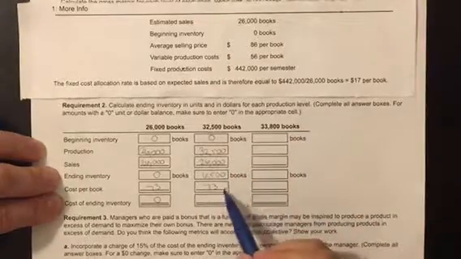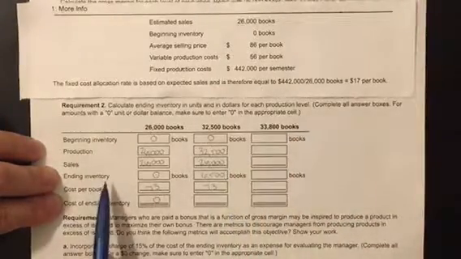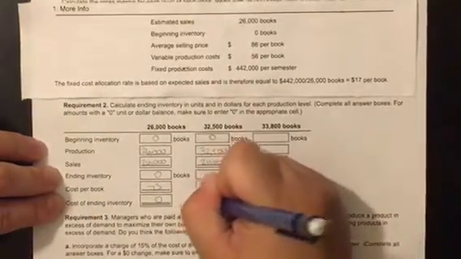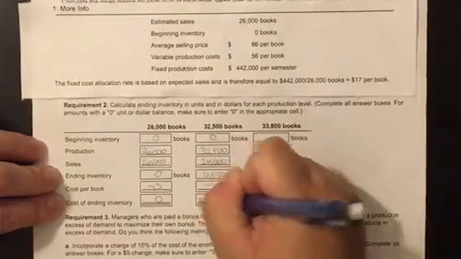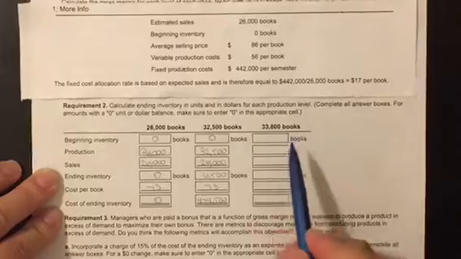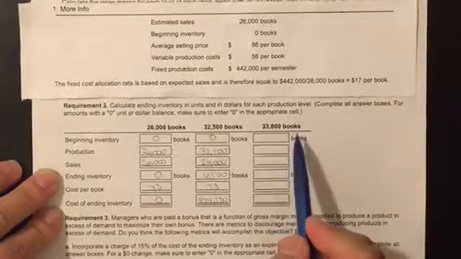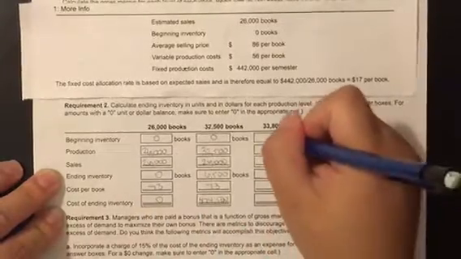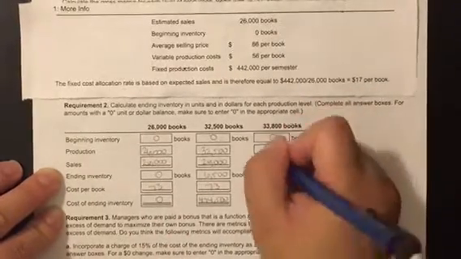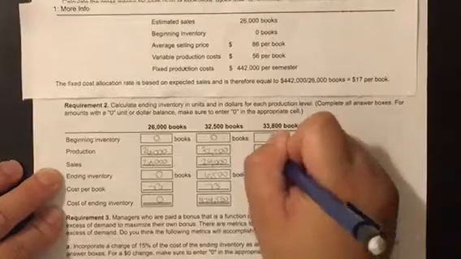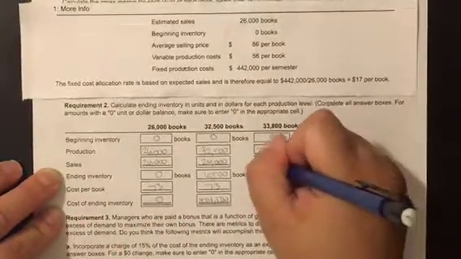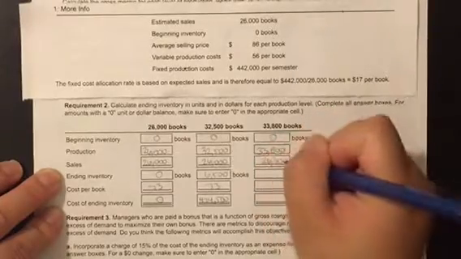And we're going to multiply the two. So our ending inventory multiplied by our cost per book, that's going to be $474,500. And for 33,800 books, our beginning inventory stays the same, which is 0. And our production changes, and it's going to be 33,800. And our sales also stays the same, and that is 26,000.